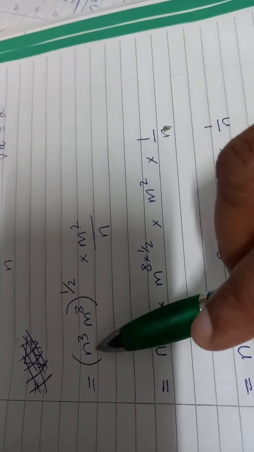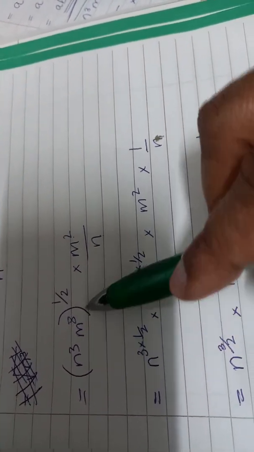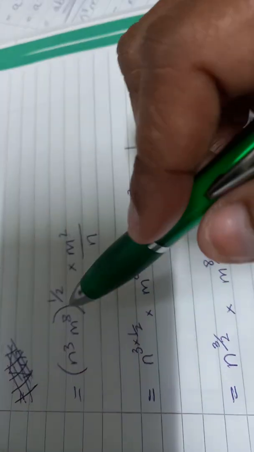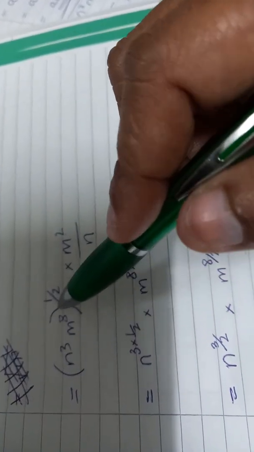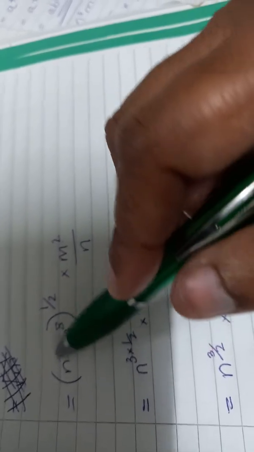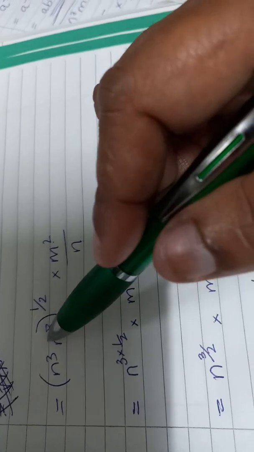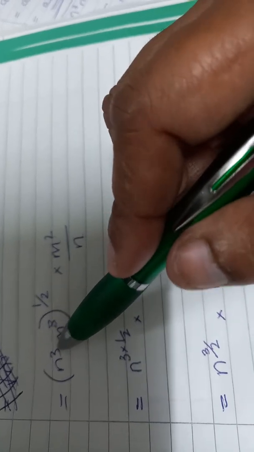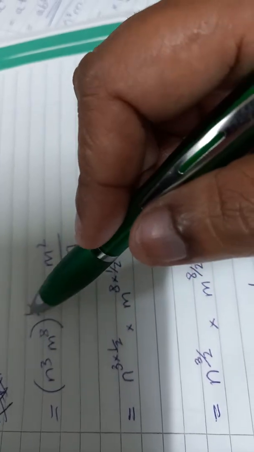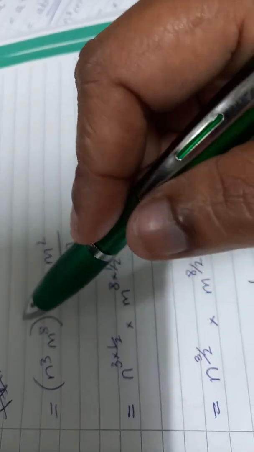Now I expand this one. So I go n cubed. So anytime you have an indices outside, everything inside must be multiplied by this. So you got n cubed to the power of a half and m8 to the power of a half.